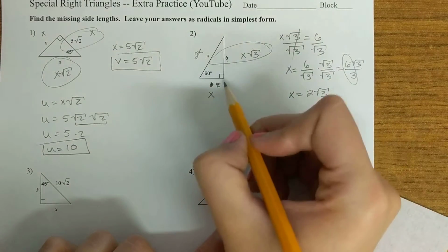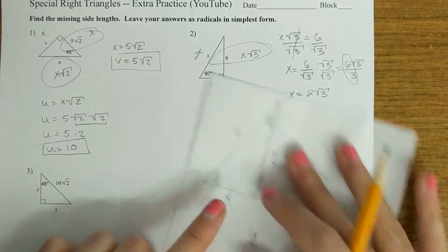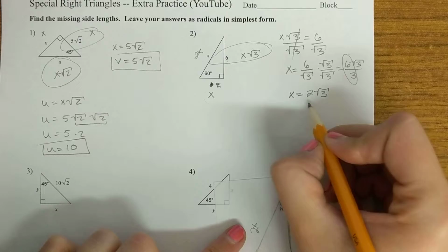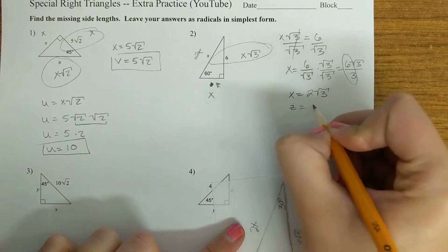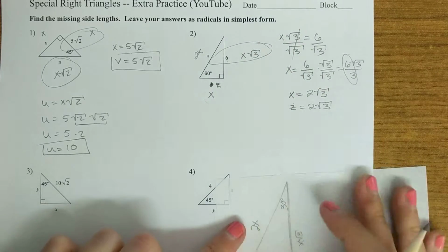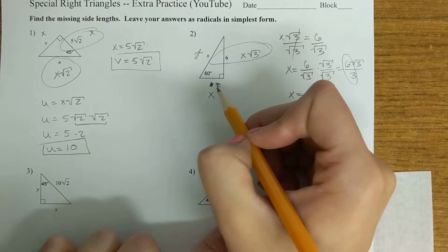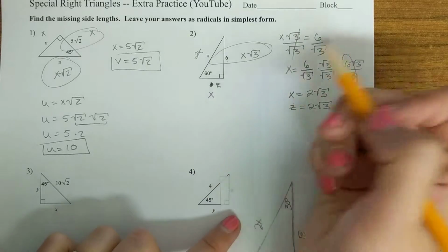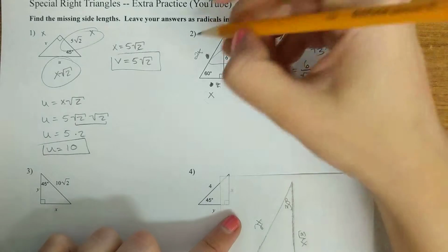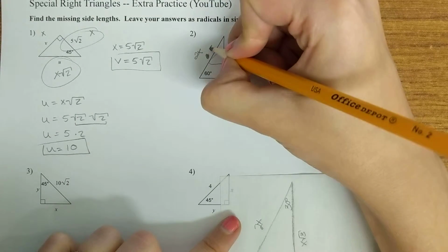All right, so z is the short side, or we also call it x in terms of the sides of any 30, 60, 90. So that is also to say that z is 2 root 3, because those are just referring to the same side. I changed the y into being a z instead of changing the x. So the x will be, we will call it r.